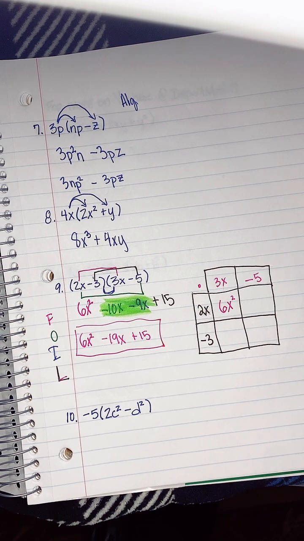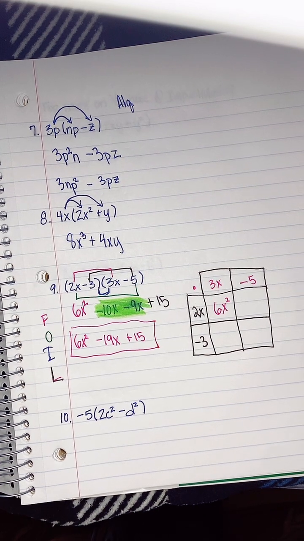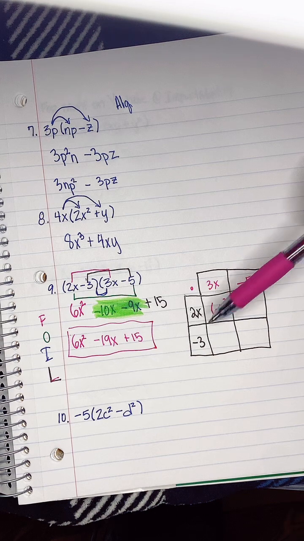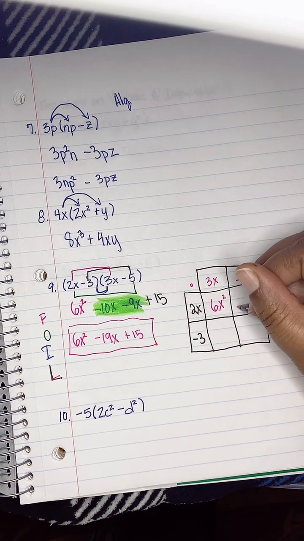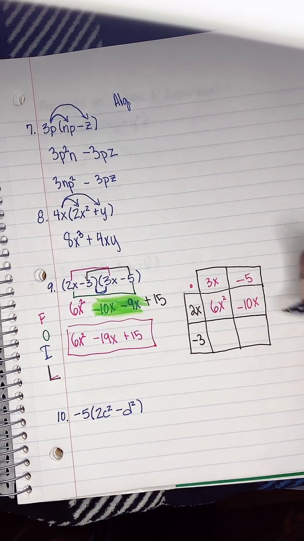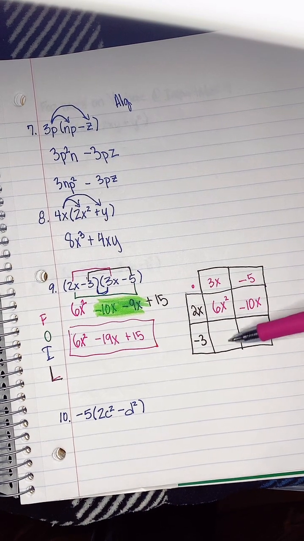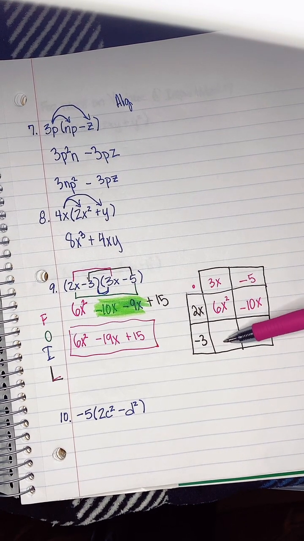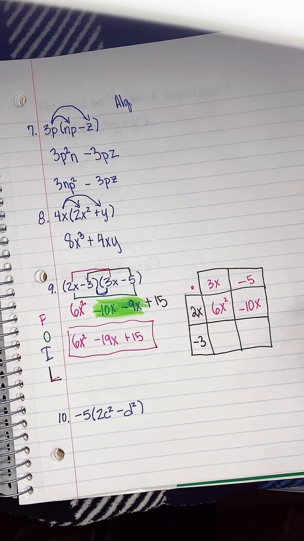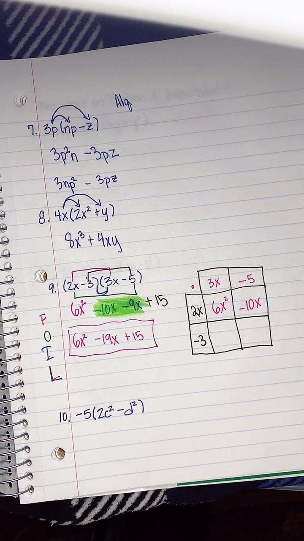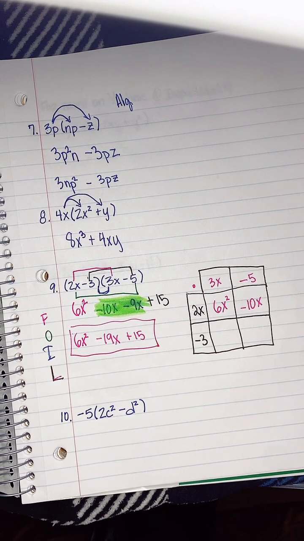-43. What does it say? Yeah, -10x, -10x. Wonderful. 2x times -5 gets us -10x. Great, you guys. All right, how do we get this box? Somebody let me know. How do we fill in this box? What are we multiplying? Yeah, we're still in Algebra 2. This is all Algebra 2.